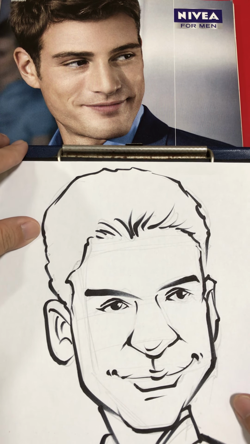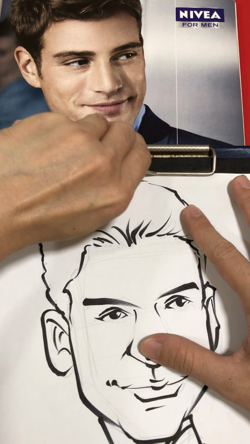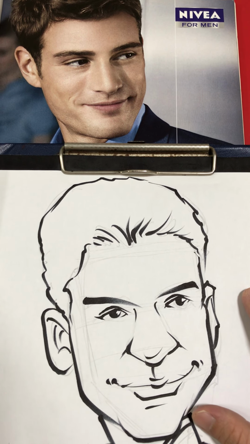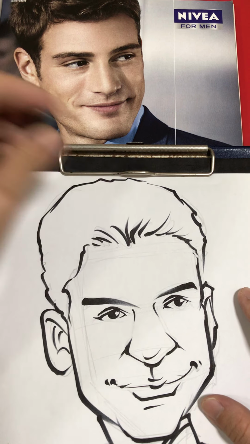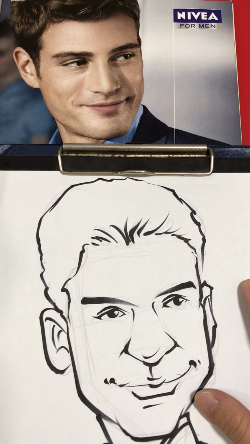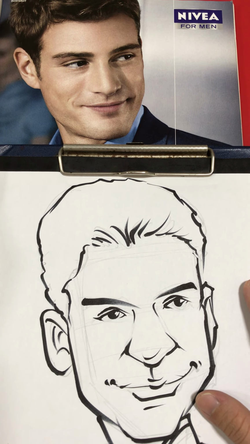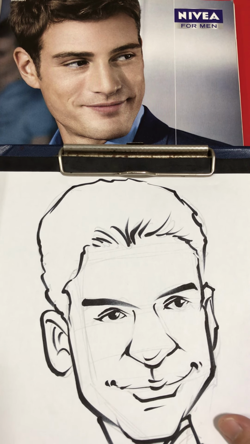Let's say if you want to try to draw the shadow, the shadow we can use pencil, you can use crayon also.